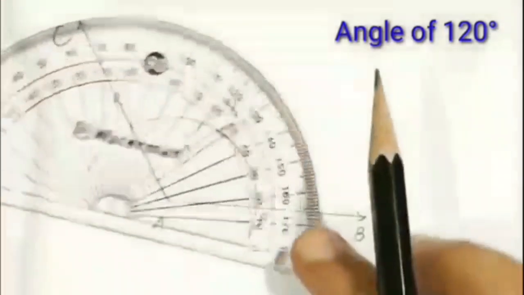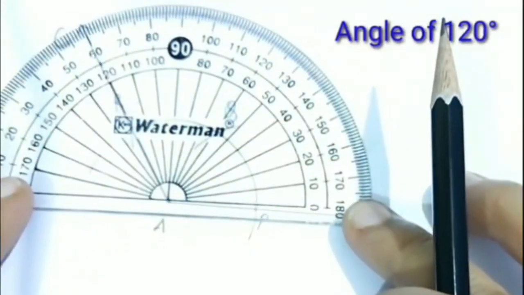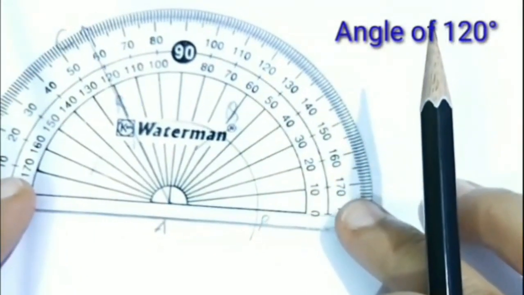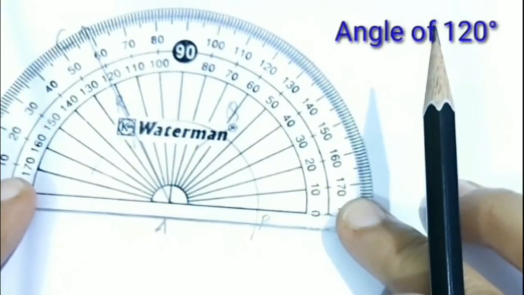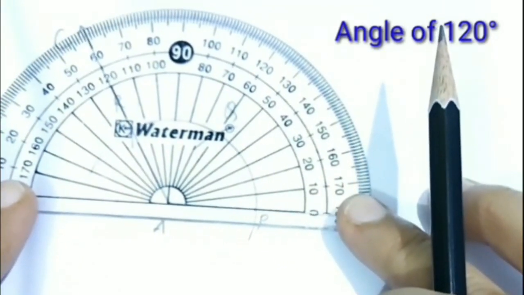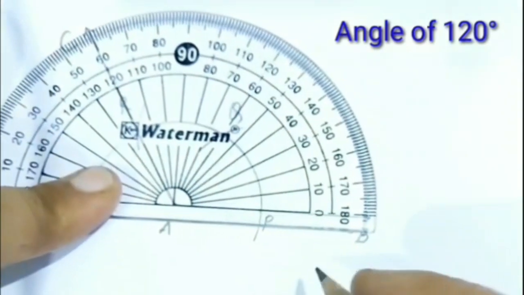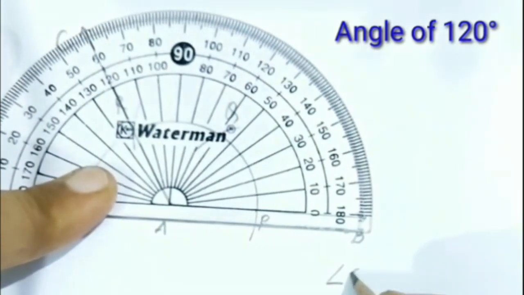So let's verify. Place it on this vertex and line up the two. Check, it is exactly equal to 120 degrees. So angle CAB equals 120 degrees.